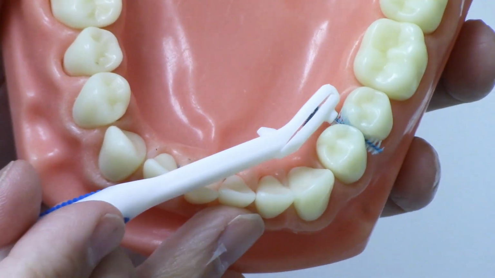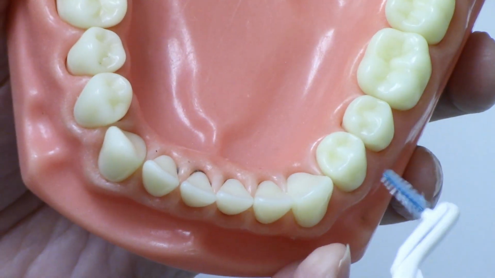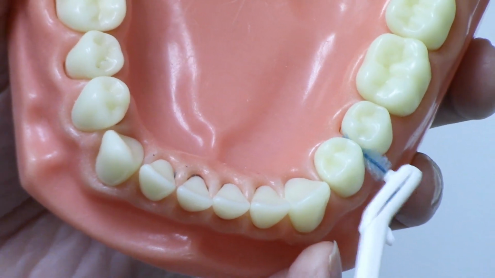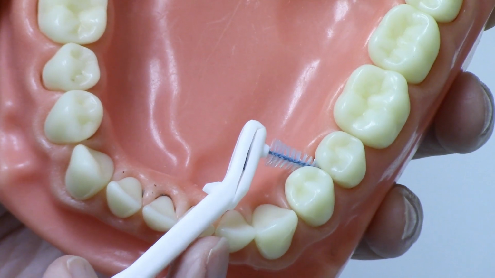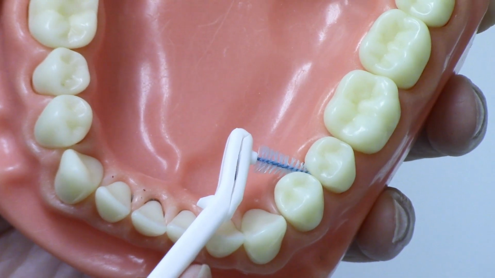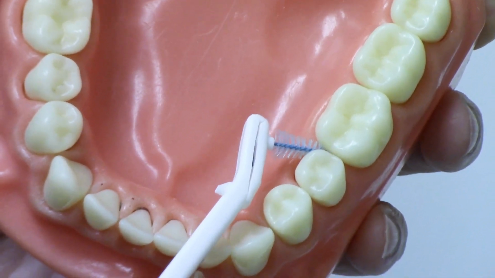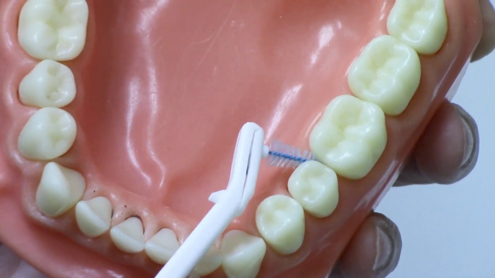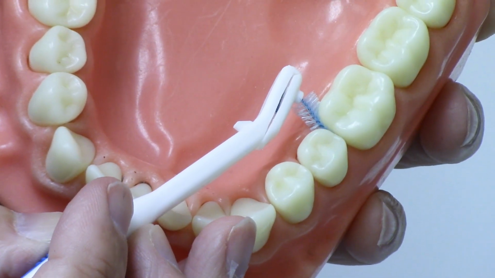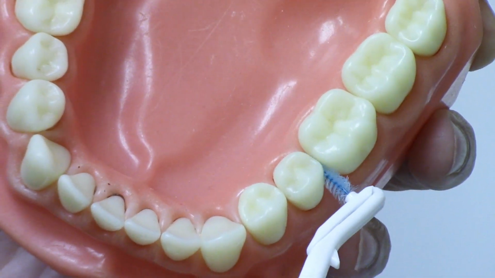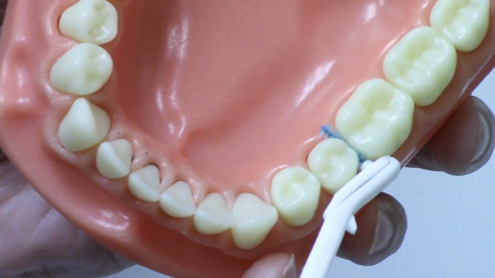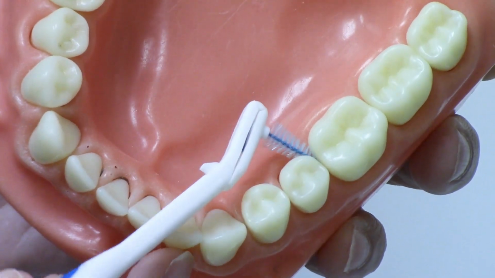So the problem that people have with this tool is they can generally do the outsides pretty well, but then when they go to do the inside, typically they have the handle too straight out of the mouth, and it either doesn't go in, or they poke themselves, or they bend the wire and they get frustrated. So if it goes in from this direction, it will go in from this direction as well.